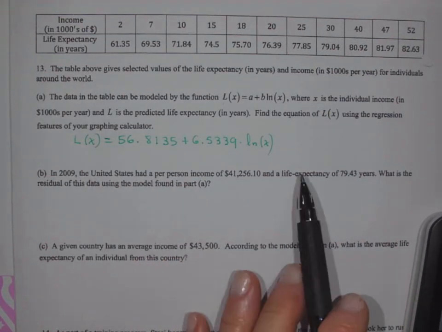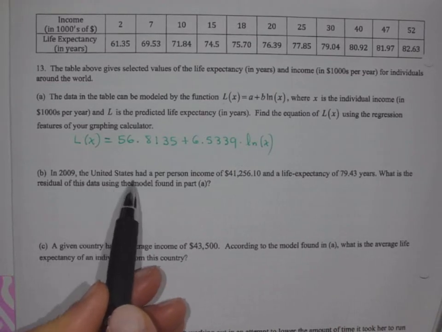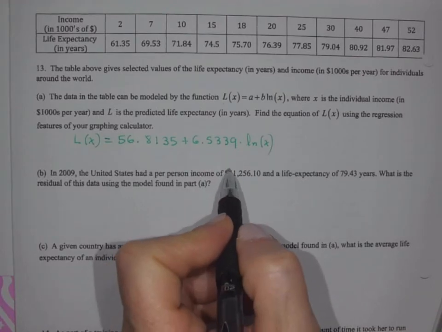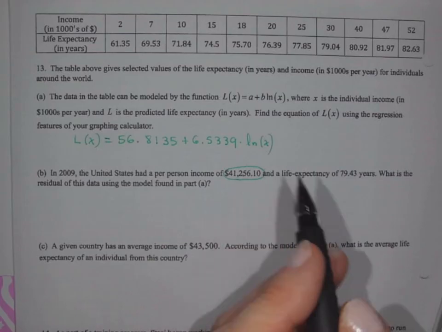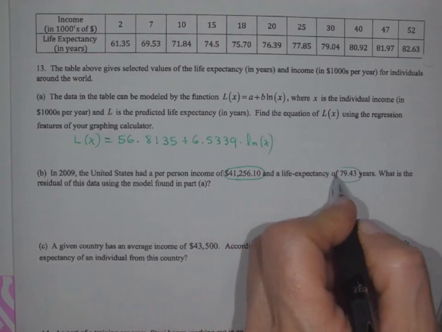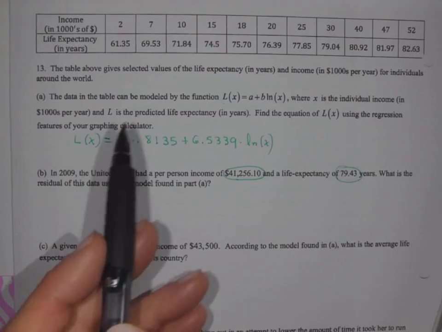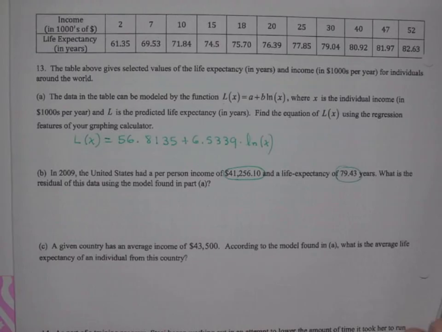Okay, so that's the model that the calculator gave me. And then I'm supposed to use that model. So in 2009, the United States had per person income of $41,256.10 and a life expectancy of 79.43. And we want to know, is our model going to give us anything close to that? So we're going to check that out.